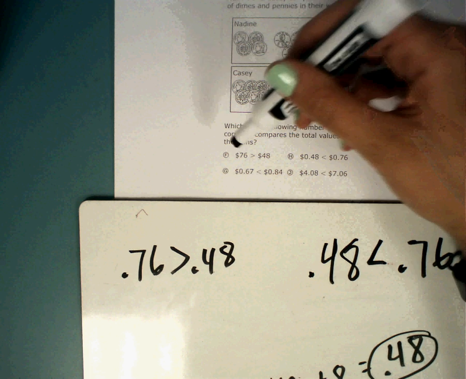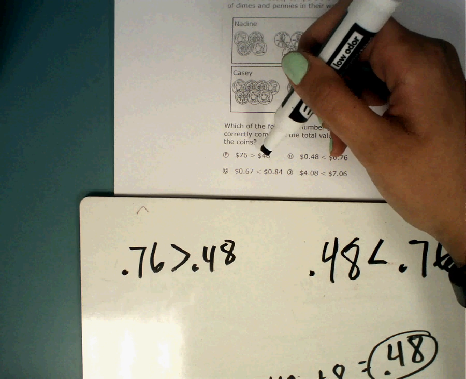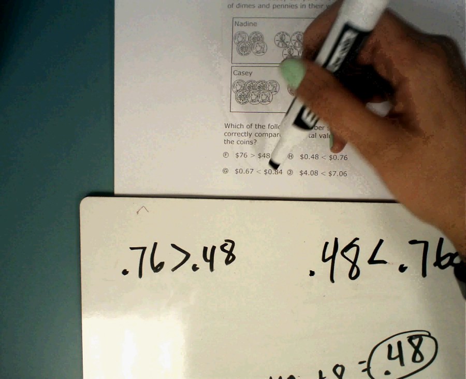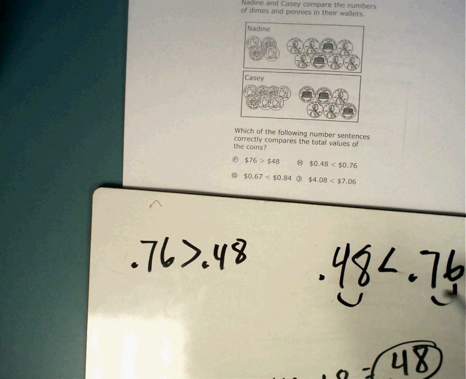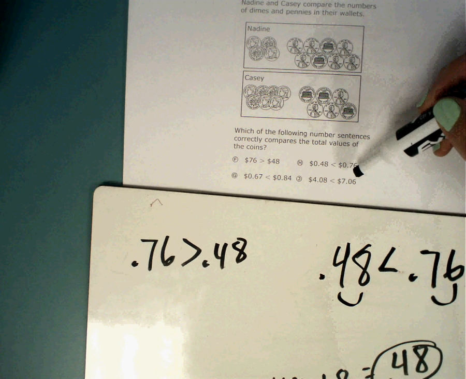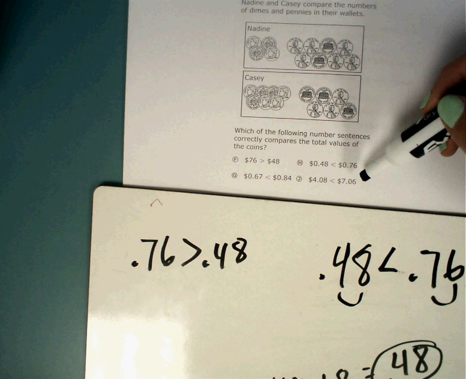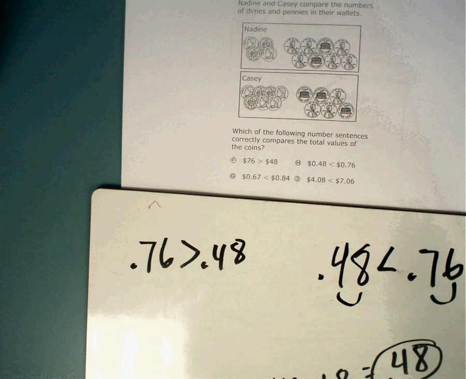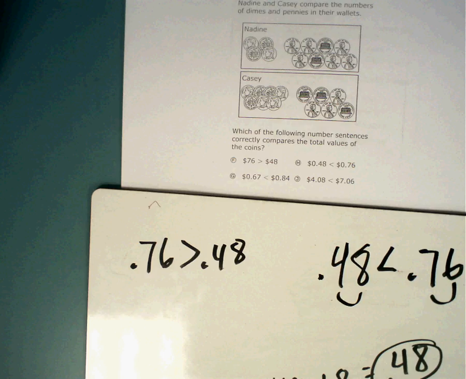It looks like H, right? Because this says $76 and $48. Obviously, that's not it. This says 67 cents and 84 cents. Do you see how they flipped these digits? Yeah, that's not right. And then $4.08 and $7.06. And these are not dollar coins. These are dimes. Okay? So that's why it's H.